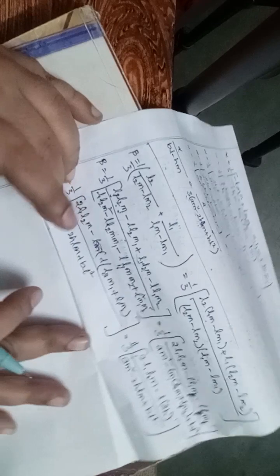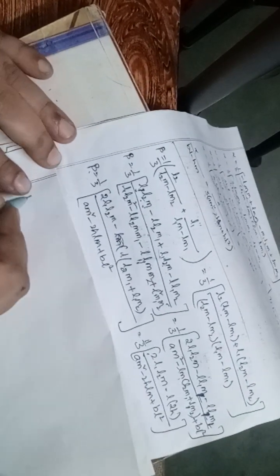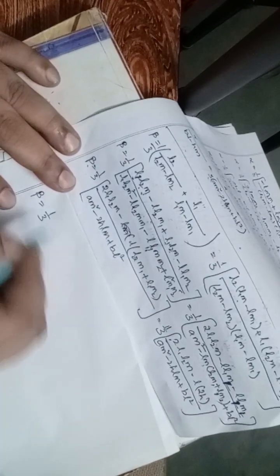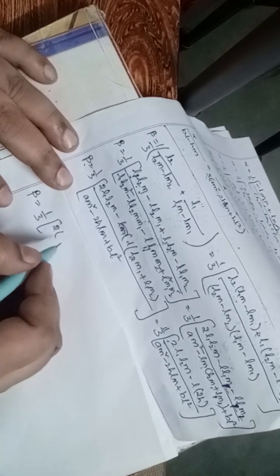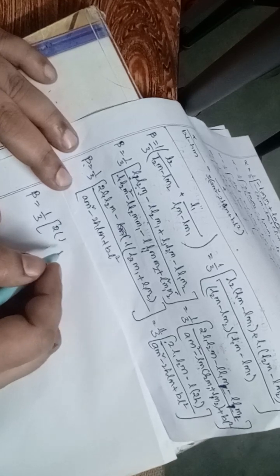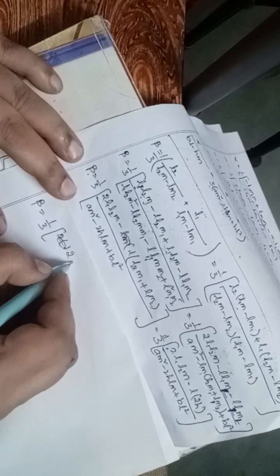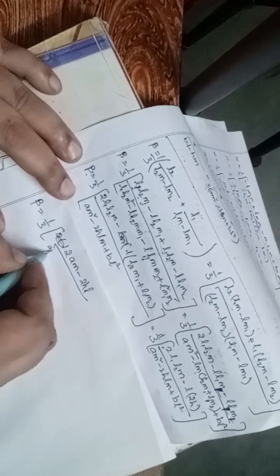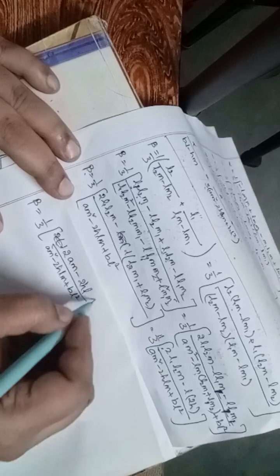At last, beta equals 1 by 3 into 2 L1 L2 is A, M minus 2HL, whole by AM square minus 2HLM plus BL square.